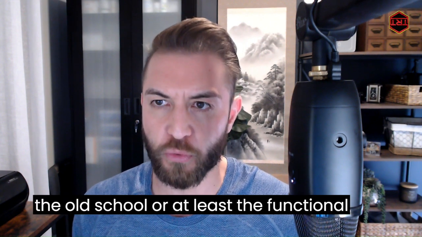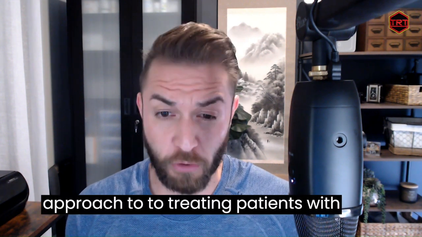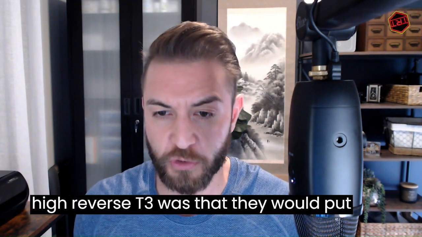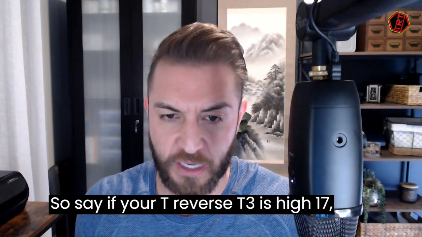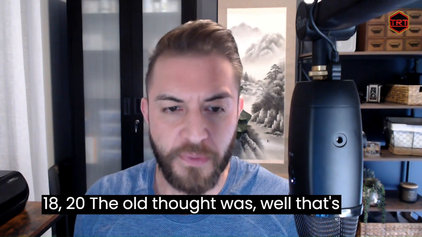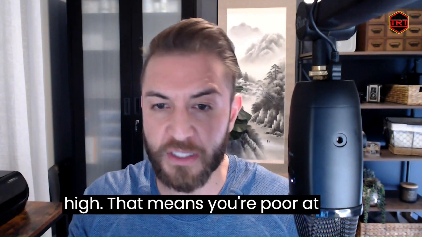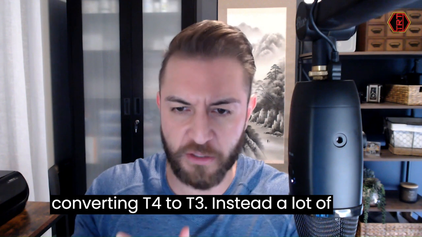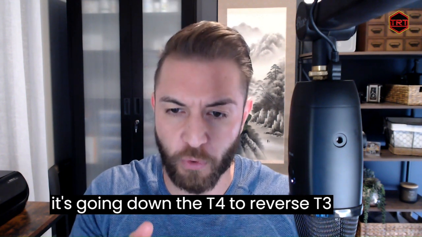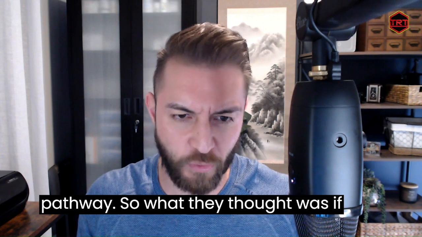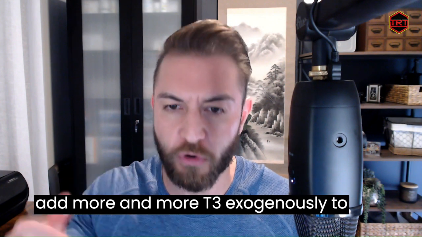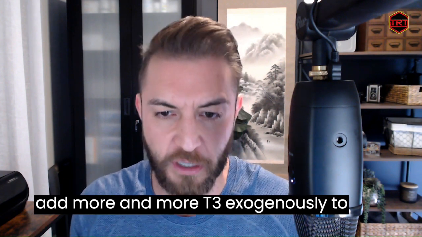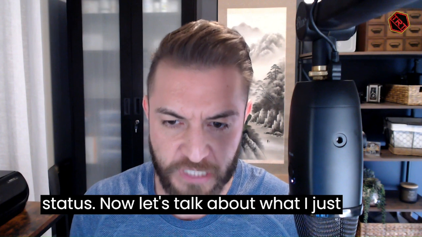Now, the old school, or at least the functional approach to treating patients with high reverse T3, was to put them on more exogenous T3. Say your reverse T3 is high, 17, 18, 20. The old thought was, if that's high, that means you're poor at converting T4 to T3, and instead a lot of it's going down the T4 to reverse T3 pathway. So what they thought was, if you're a poor converter, we just need to dump more T3 at you. We need to just add more and more T3 exogenously to overcome a quote unquote poor converter status.